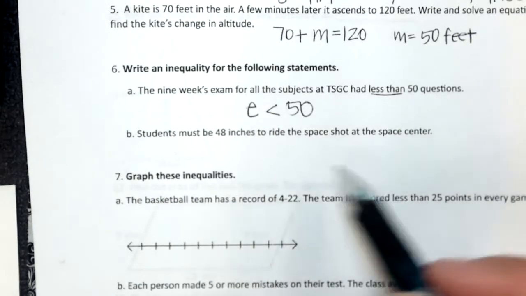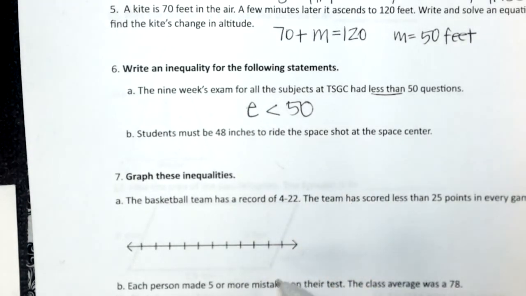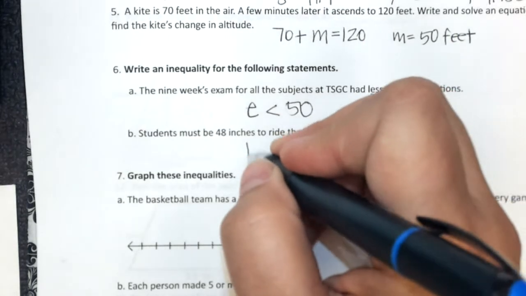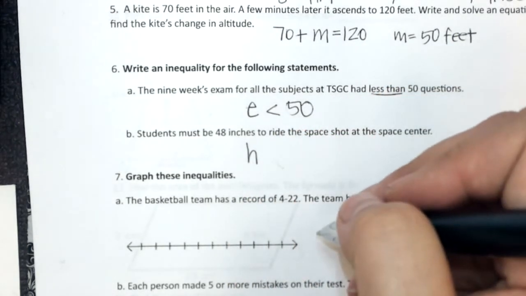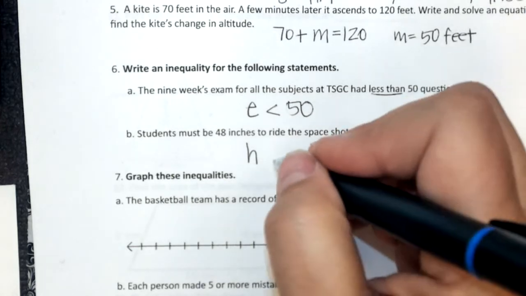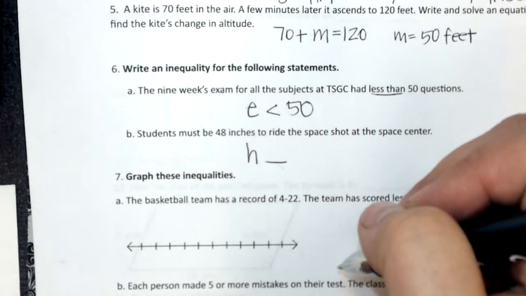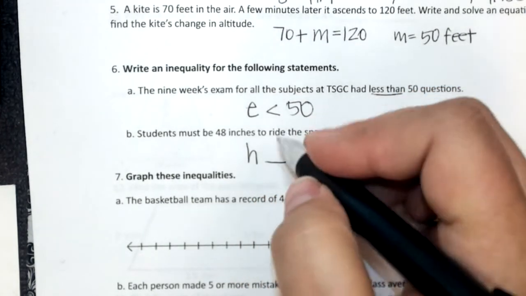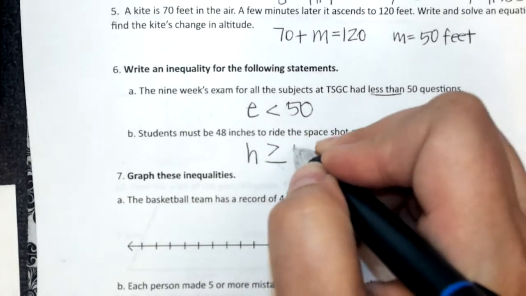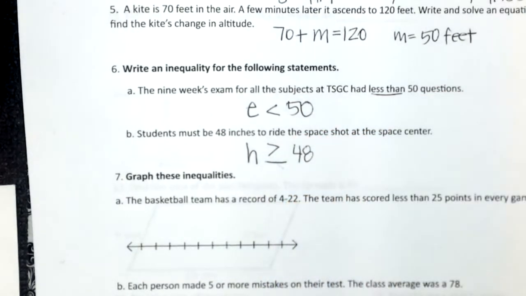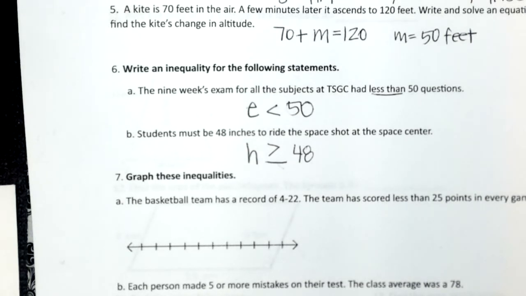Okay, students must be 48 inches to ride the space shot at the Space Center. So I'm going to say height. Can they be 48 inches? Yes. So we know we've got our equal to part. Can they be less than 48? No. So it's got to be greater than. So height would have to be greater than or equal to 48 inches. And I don't even think I'm going to take that chart down up there.